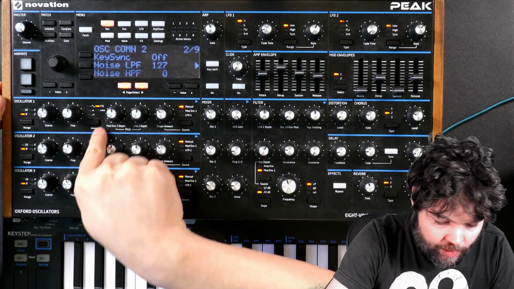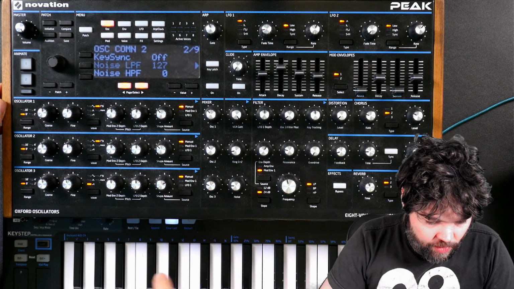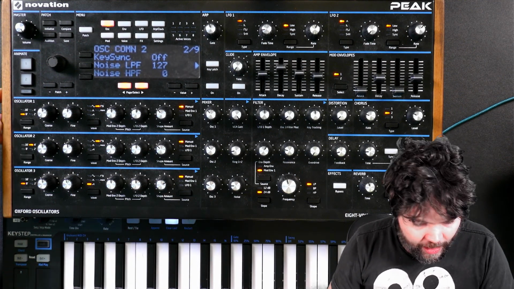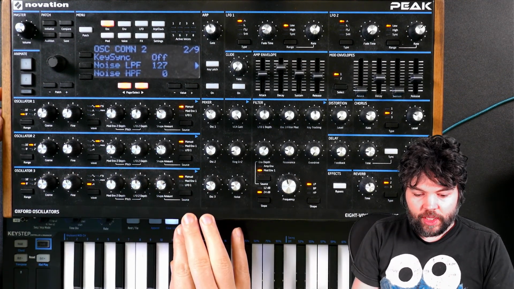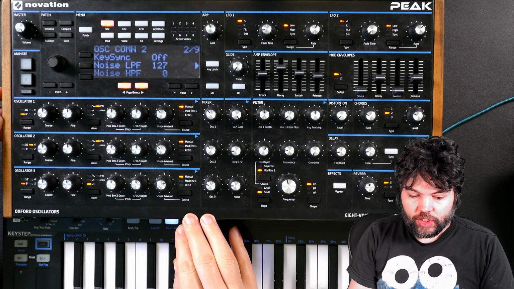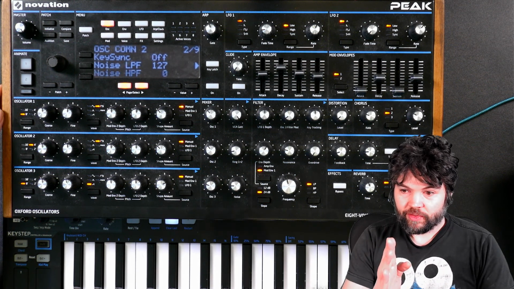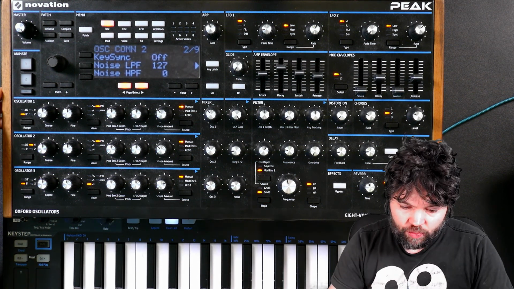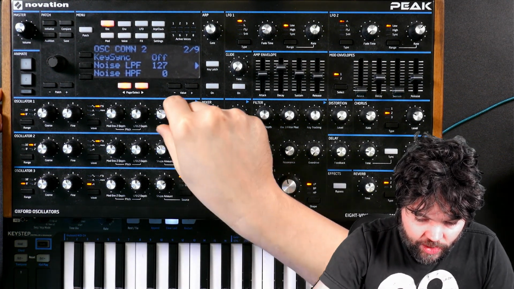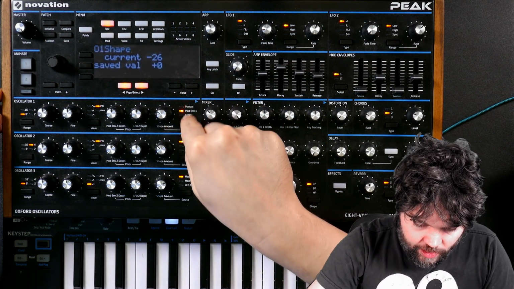So what I'm going to do is I'm going to use a pair of oscillators, and I'm going to modulate those oscillators such that the pulse width of the square wave or the pulse wave goes through 0. So I'm going to get a rhythmic sound out of them. So let's try that.